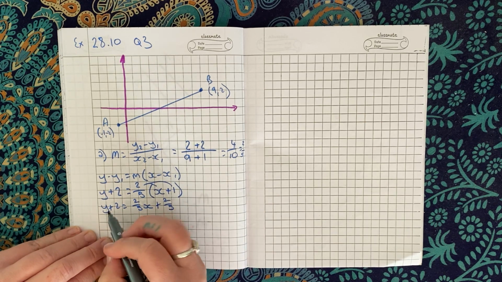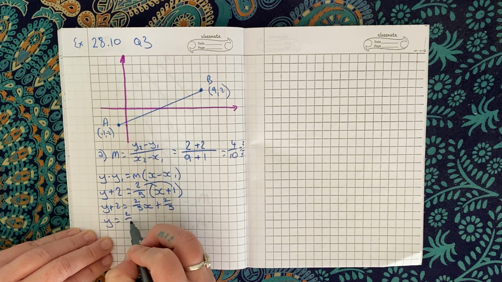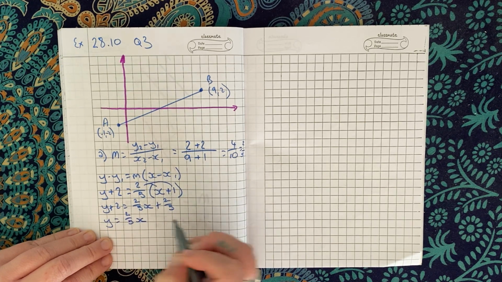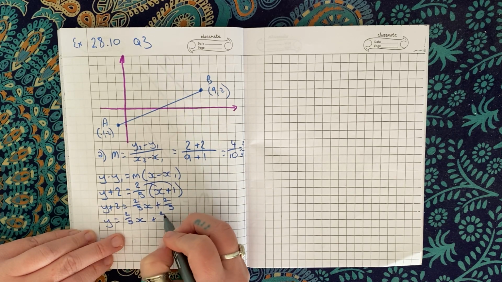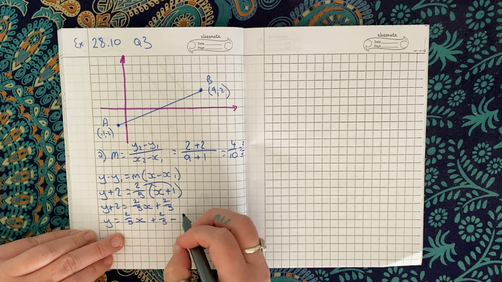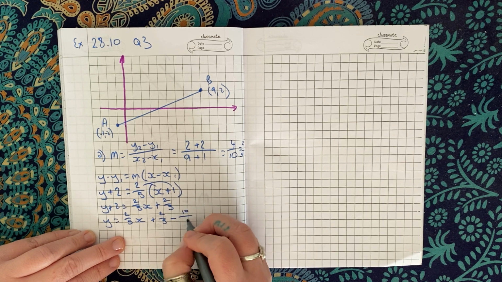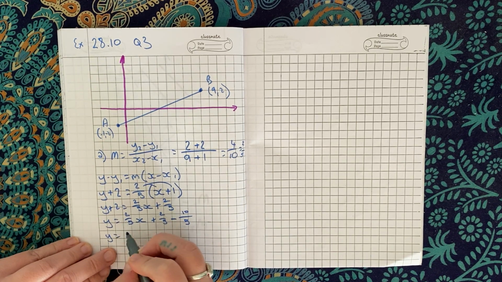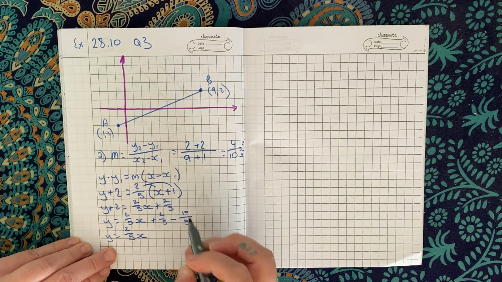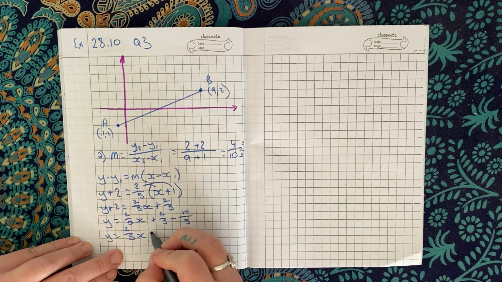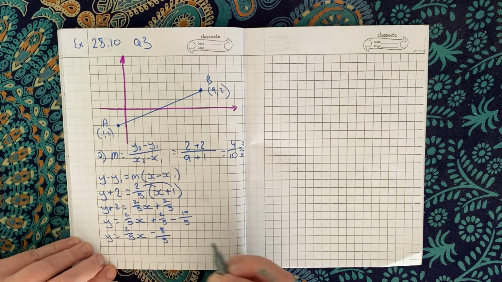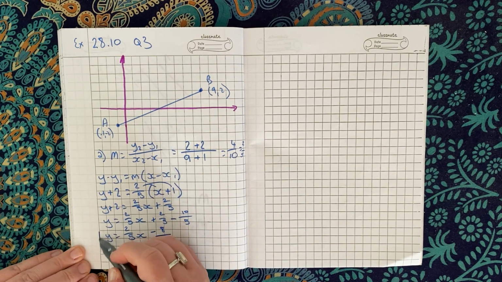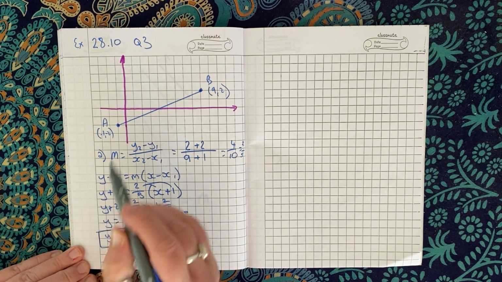And then I'm going to minus 2 on the other side. So 2/5 x, and then we have plus 2/5 minus 2, and then we want to turn that into fifths. So I have 10/5 is just 2, and then I simplify. So 2 minus 10 is going to be -8/5. I can't simplify that. So this is the equation for this line.